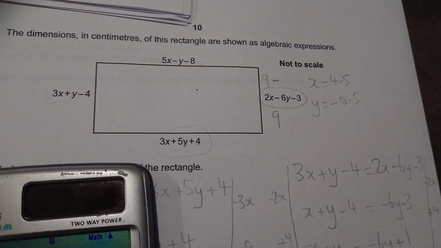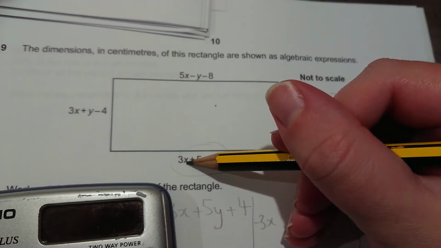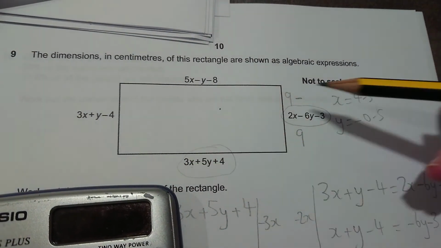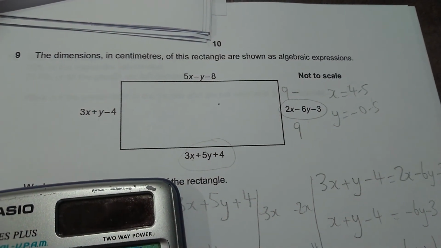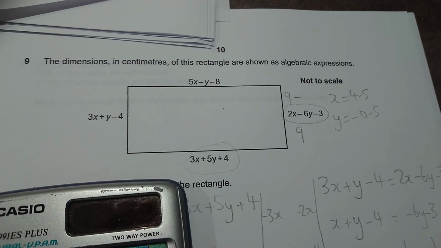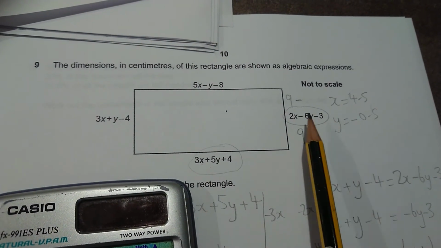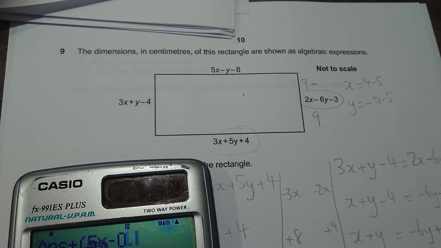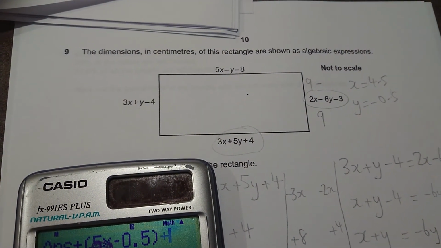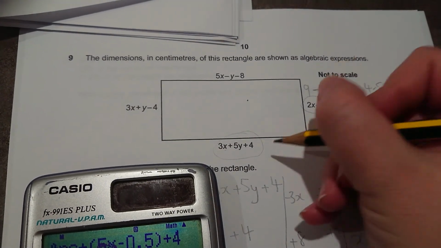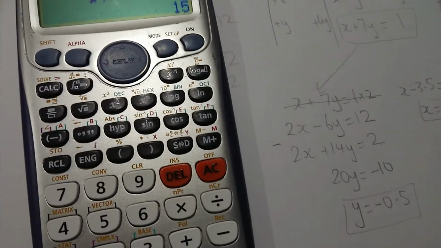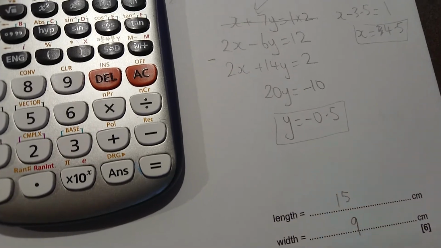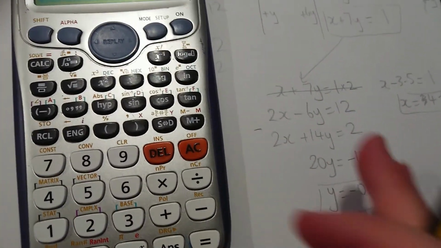And now I'm going to substitute these in now into this one to work out the length. So I'm going to do 3 times 4.5. Then I'm going to add 5 times y, so 5 times minus 0.5. And then add 4. So that makes 15. So it'll be the length is 15 and then the width is 9.